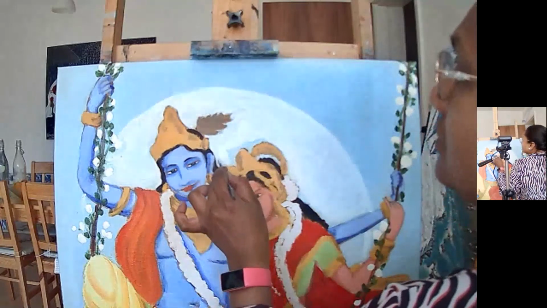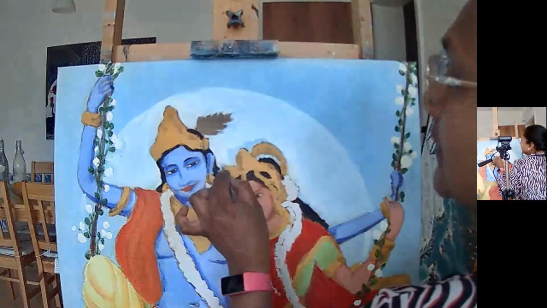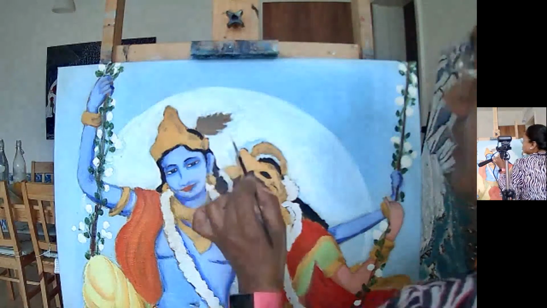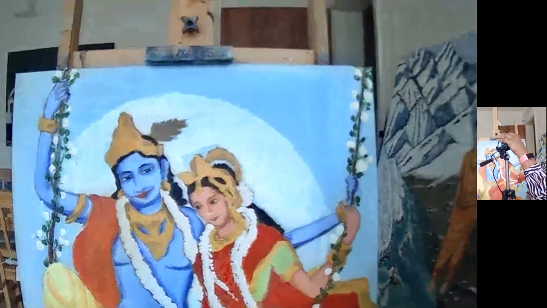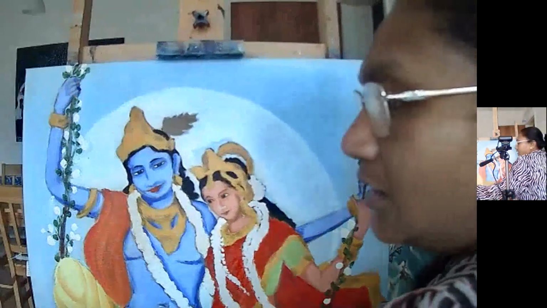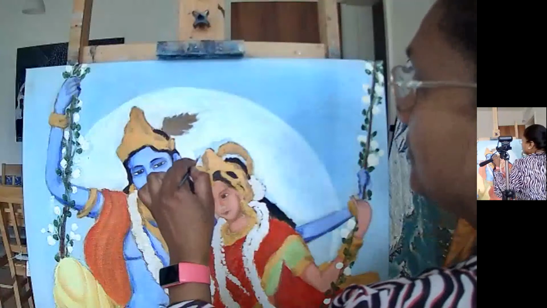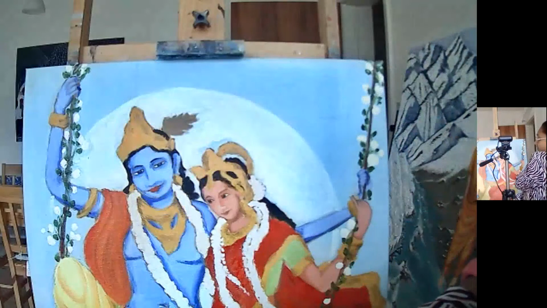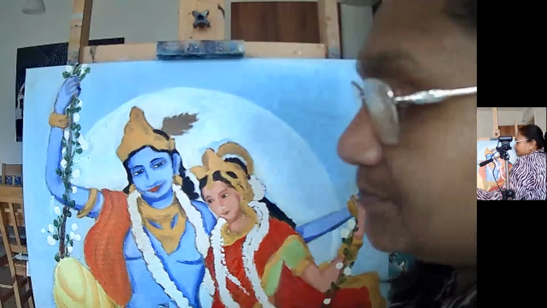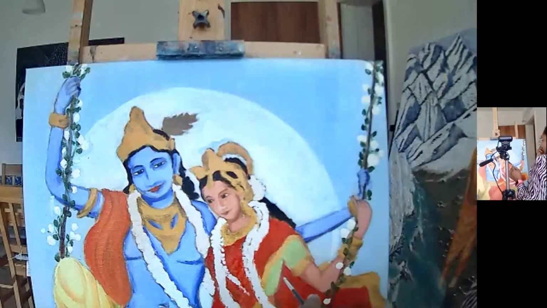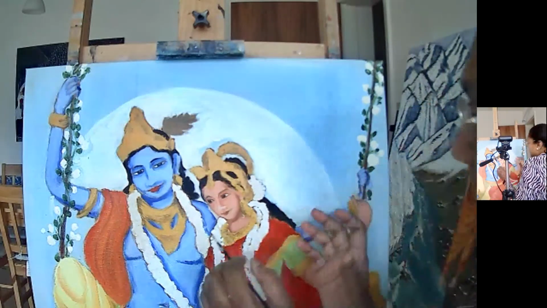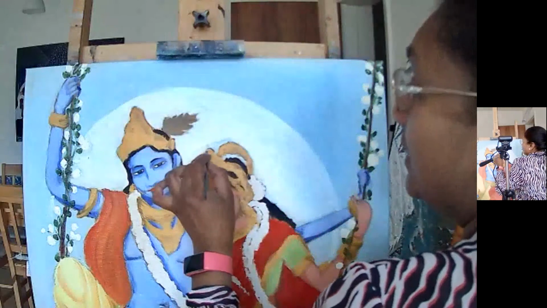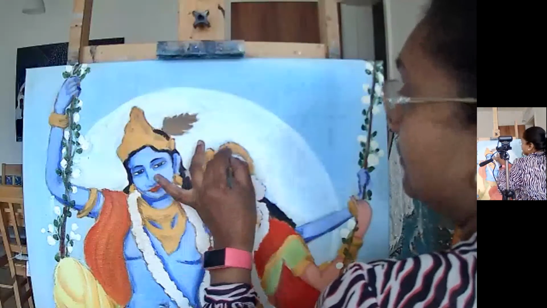Coming back very close to Krishna's ear and Radha's crown. I'm going to move the camera slightly this way. Look at it already. It looks like there's something heavenly about it, in spite of the fact that we have done really nothing except for blocking it with a slight bit of angle or tonalities to give a depth. And this itself looks pretty.